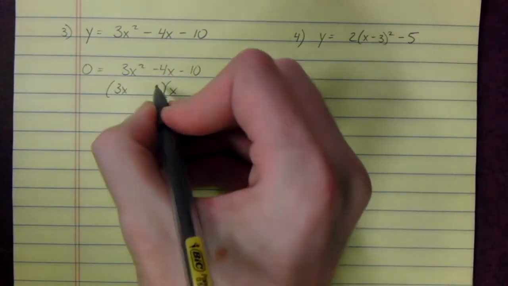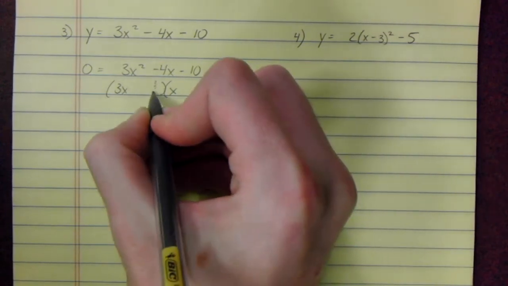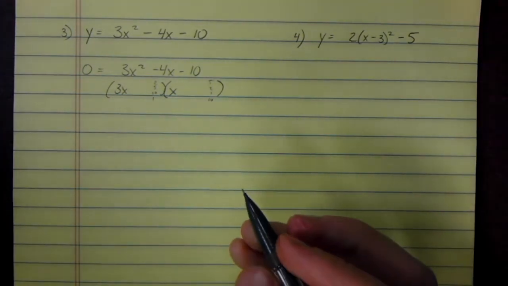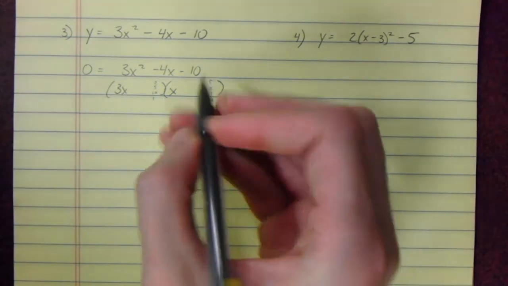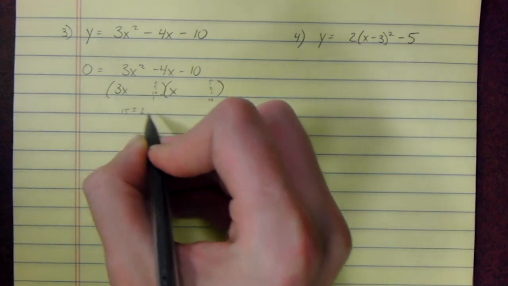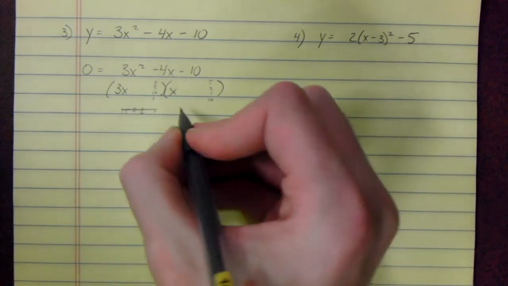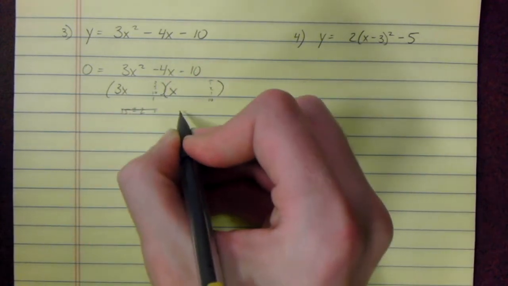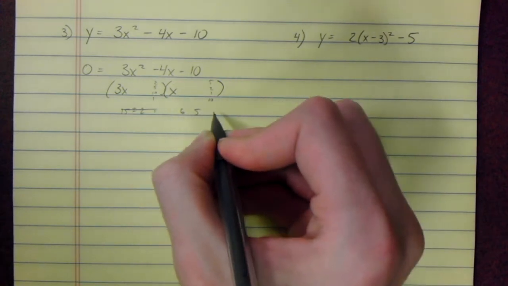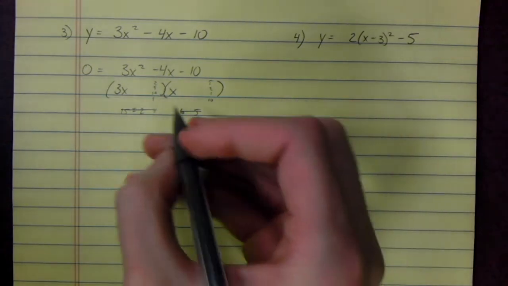So 10 could only be 2 and 5, 5 and 2, 10 and 1, or 1 and 10. Those are the only possibilities. So 3 times 5 is 15, plus or minus 2 would only be 17 or 13, not negative 4. That doesn't work. Alright, 3 times 2 is 6, 5 times 1 is 5. 6 and 5 could be 11 or 1. Again, those are not negative 4, so that doesn't work.